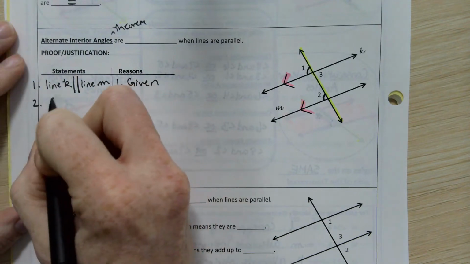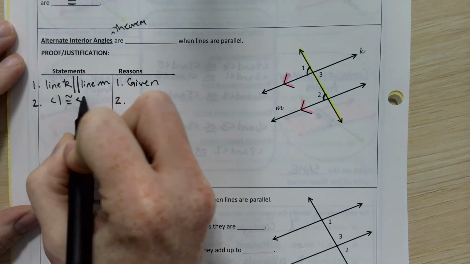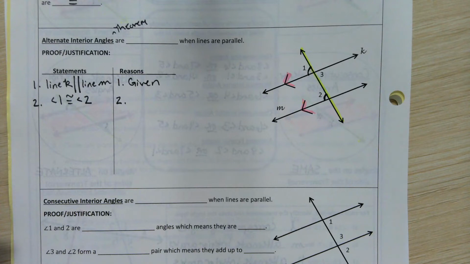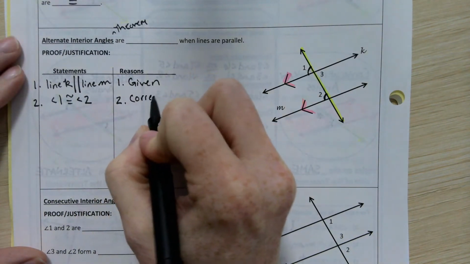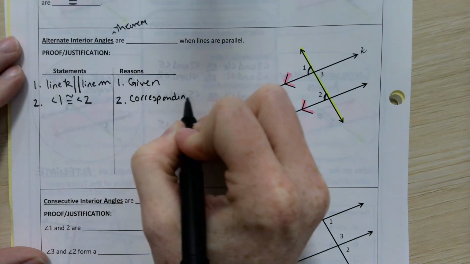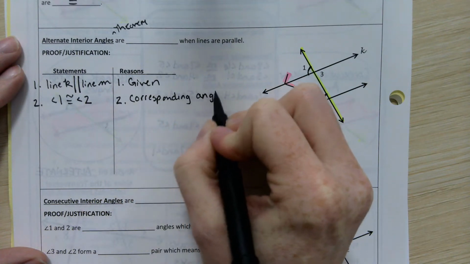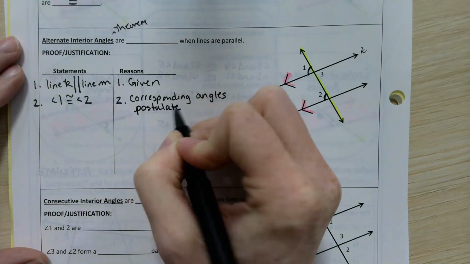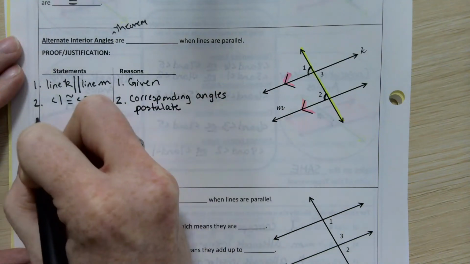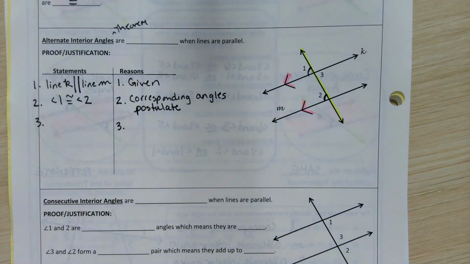And so we would be able to say angle 1 is congruent to angle 2 thanks to what we just talked about above, that corresponding angles postulate that we just worked through with our translation knowledge. So that's a new reason that we haven't seen in a proof before, but we now know it.